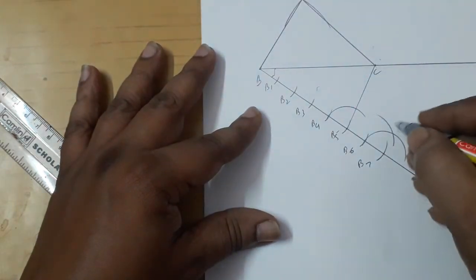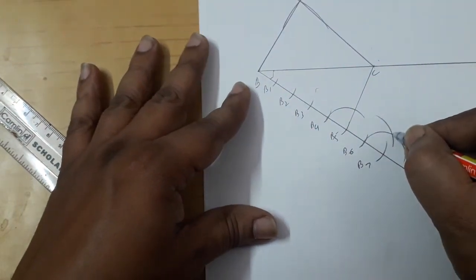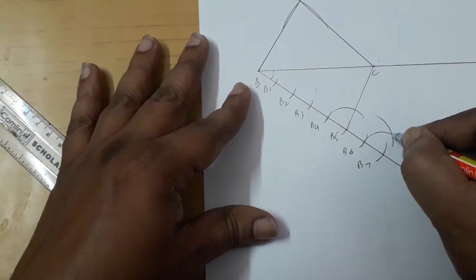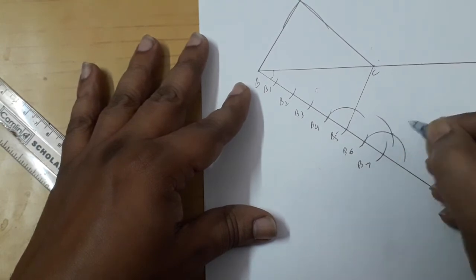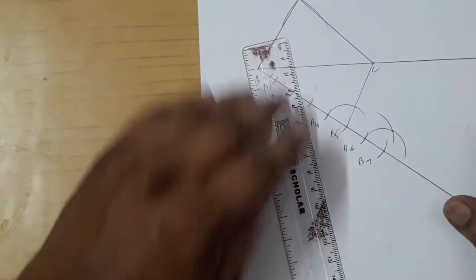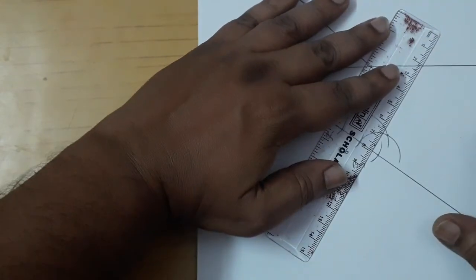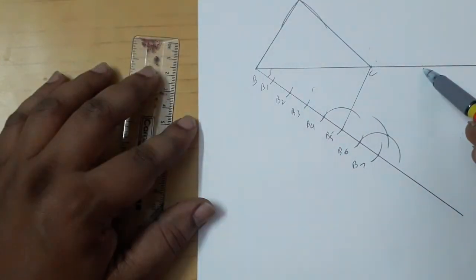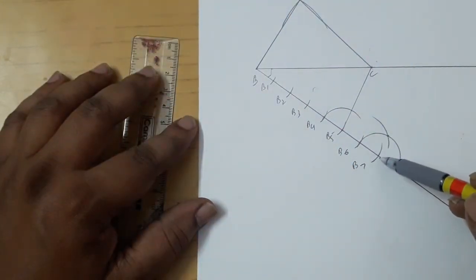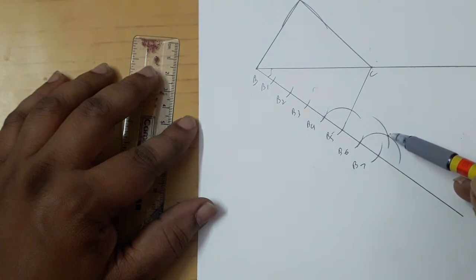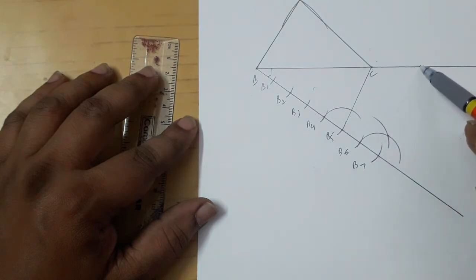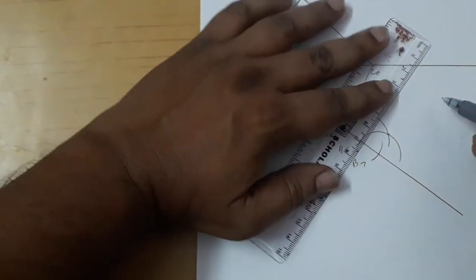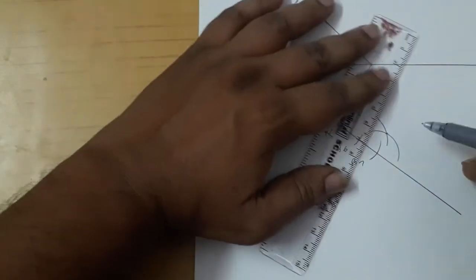Okay, now where these two arcs intersect, mark that point. Okay, and from B7 we'll draw a line that extends up to this line. So from B7 we'll have to draw a line passing through this point and meeting this line, and that line should be parallel to B5C.